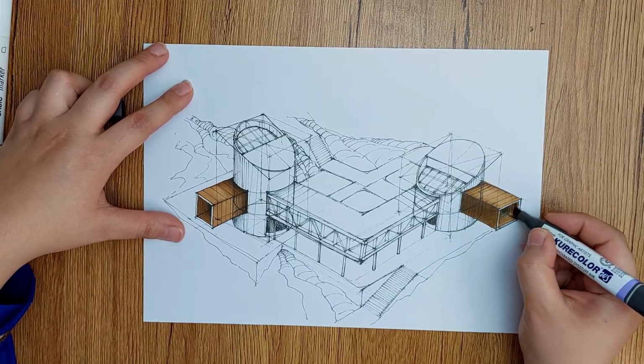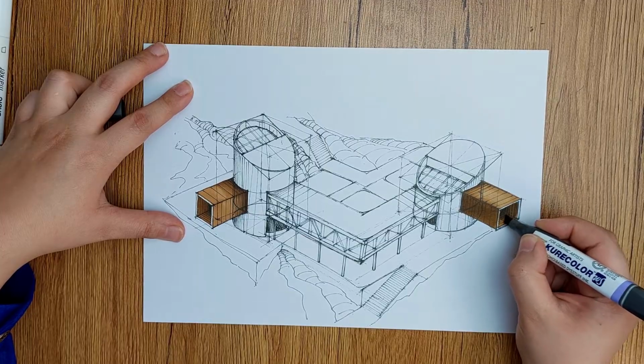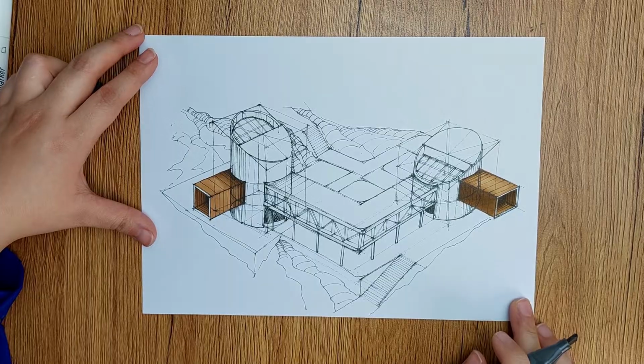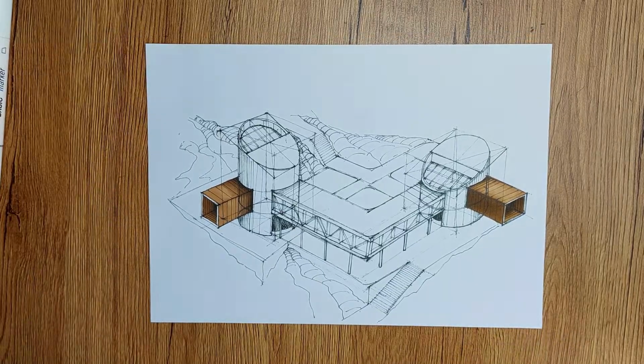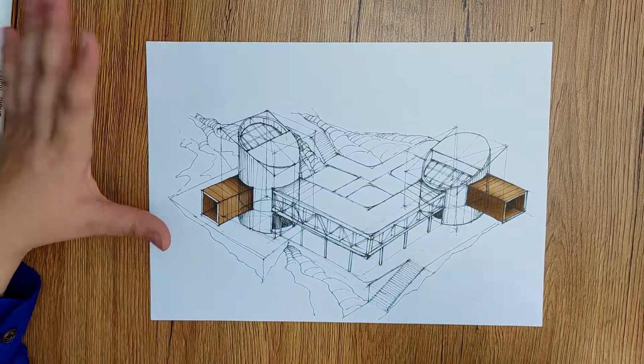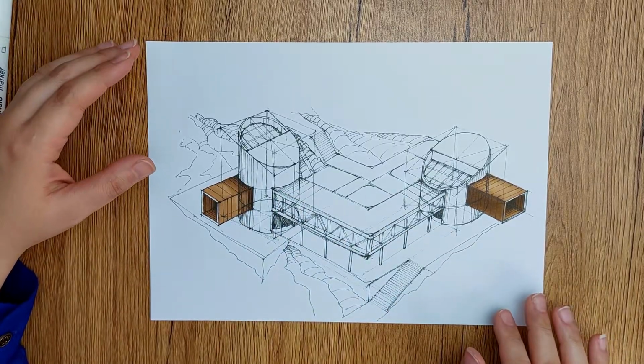Okay, this inside, this tunnel would be a bit darker. Okay, so you can have this roof brown, but let me decide it later.